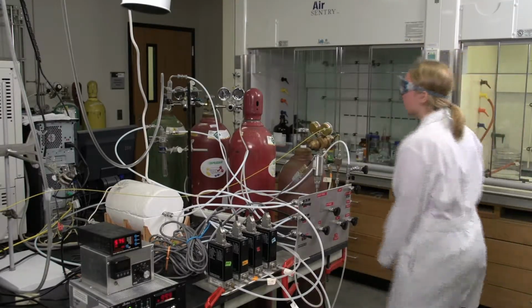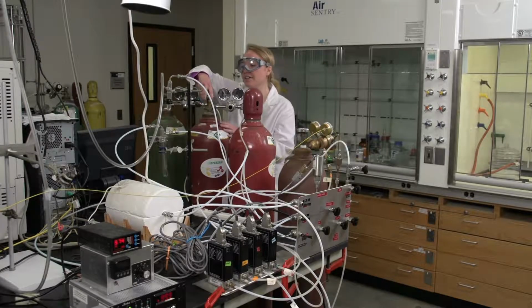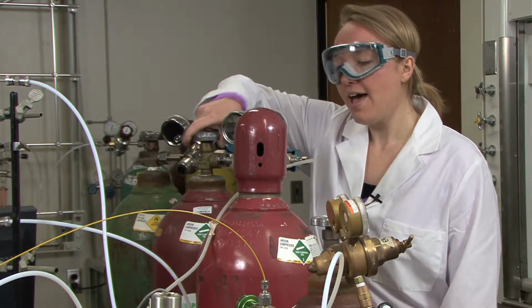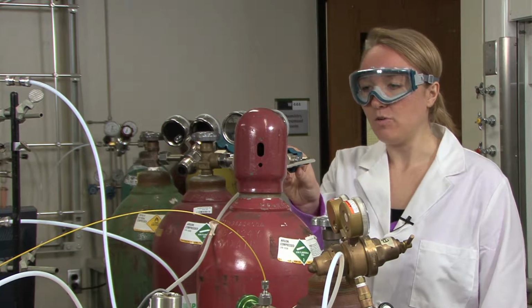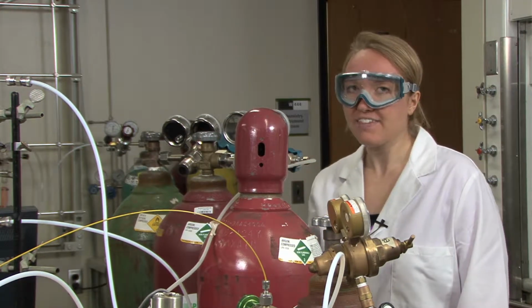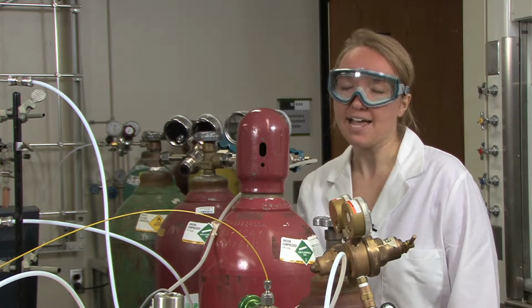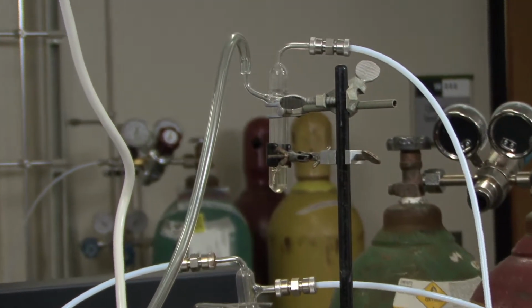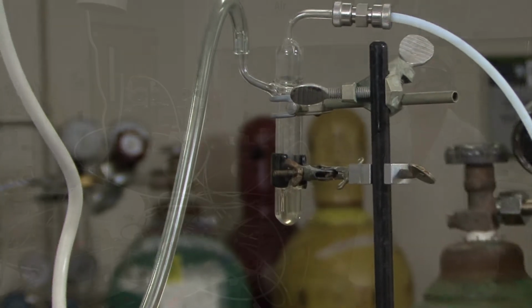Now you're ready to turn on the argon tank. So you'll go over to the tank and then turn the top valve all the way and then go back a quarter of a turn and then make sure that the needle valve is open and just double check that the gauge reads 10 or 20 psi. The argon should be flowing through and bubbling in the bubbler. So you should see the bubbles and then you know that it's working.